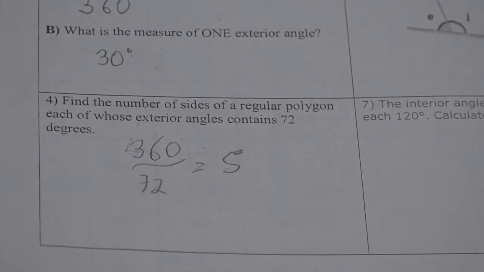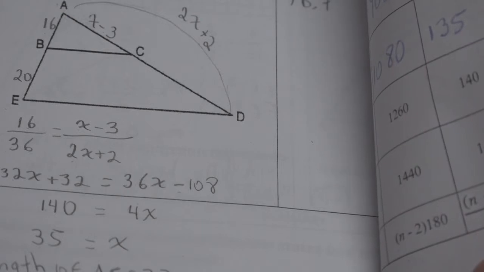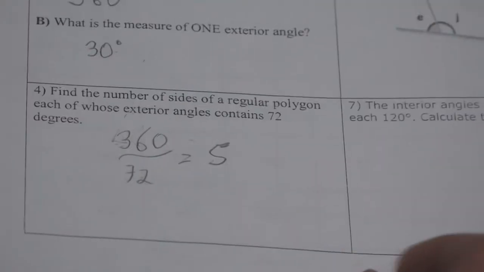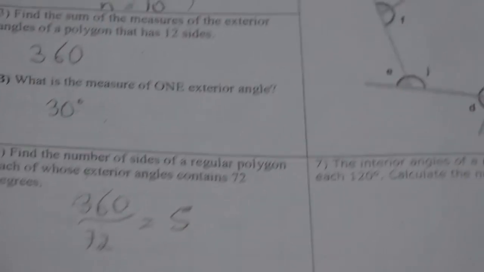I wonder, is there a formula for that? Let me see. Measure of the exterior. Yes, the formula is 360 divided by n for the exterior angles. All right, cool then.